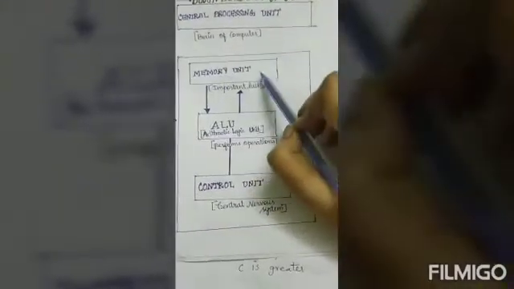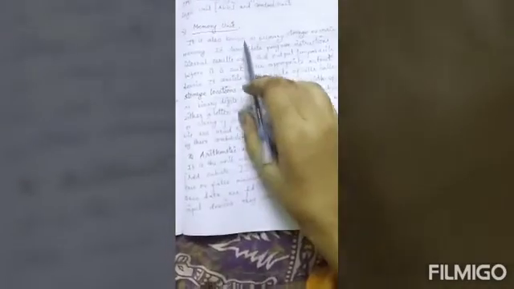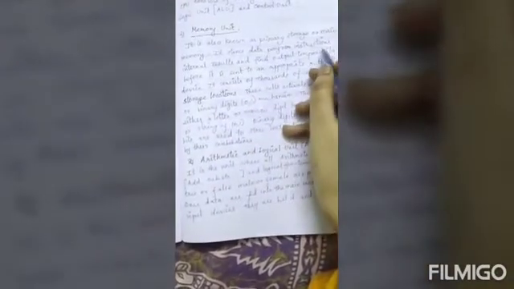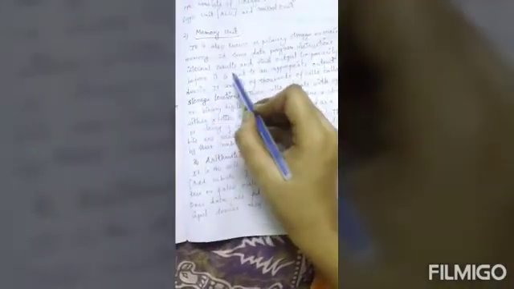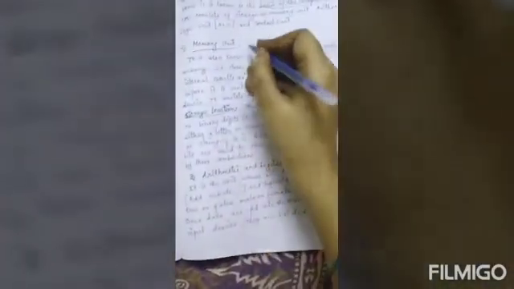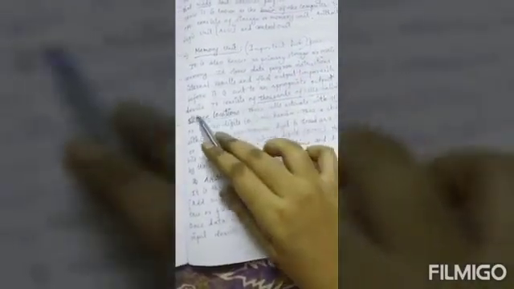Now we are going to see the memory unit. It is also known as primary storage or main memory. It stores data, programs, instructions, internal results, and final output temporarily before it is sent to an appropriate output device. It consists of thousands of cells called storage cells. That's why it is called the important hub, the storage area where we store all the data and information. To store those data, it consists of thousands of cells.